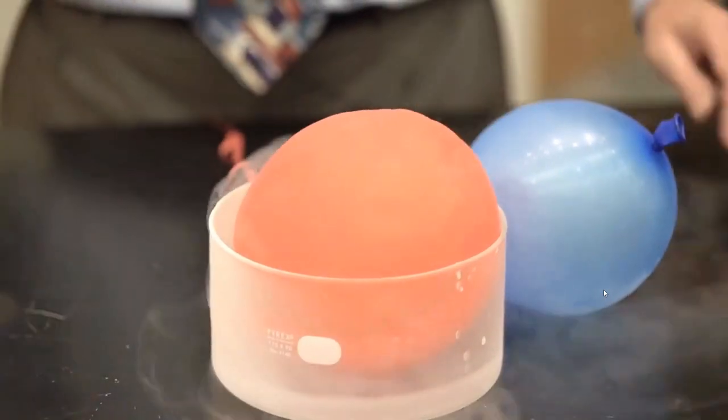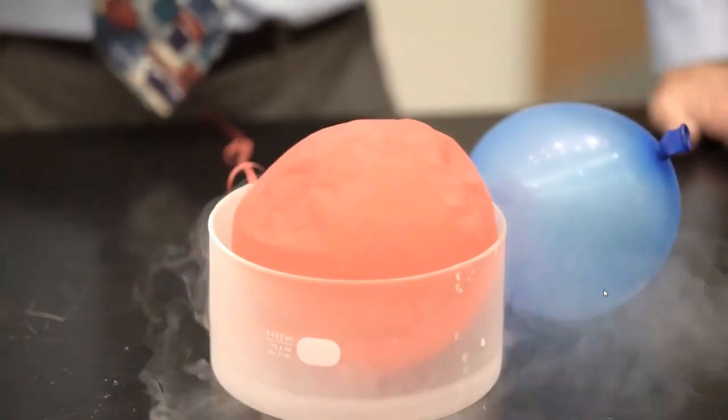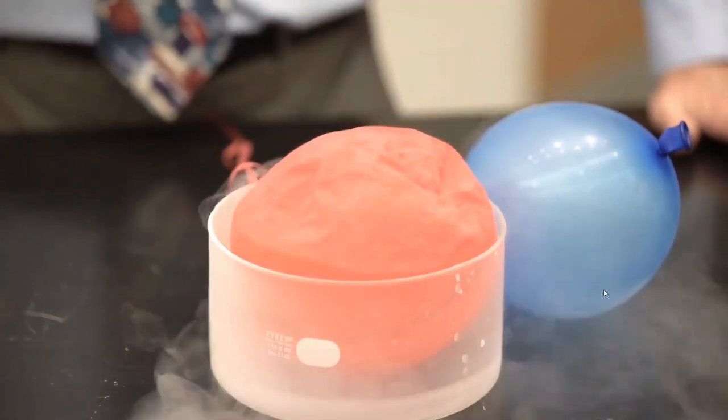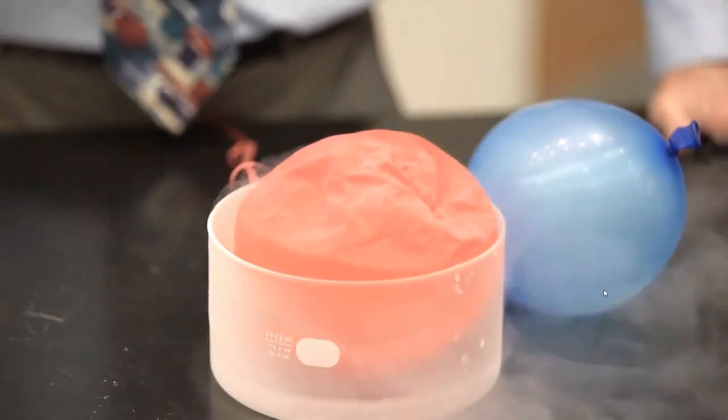So what was that liquid? Do you remember what they called it? The liquid is liquid nitrogen.